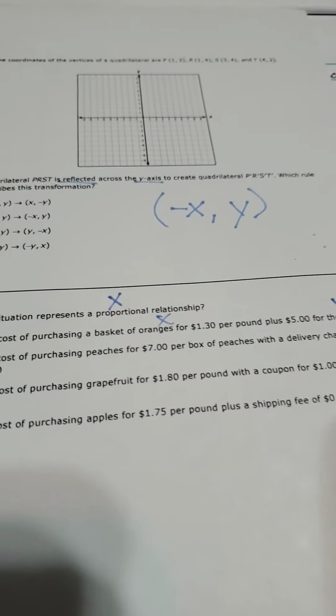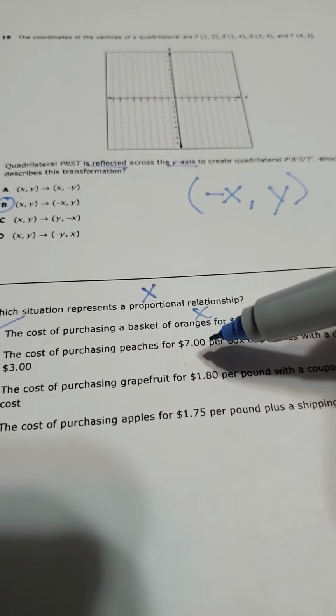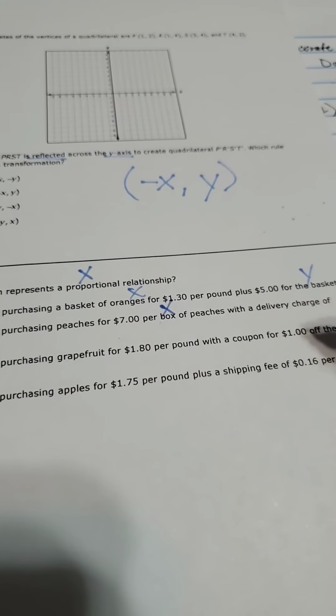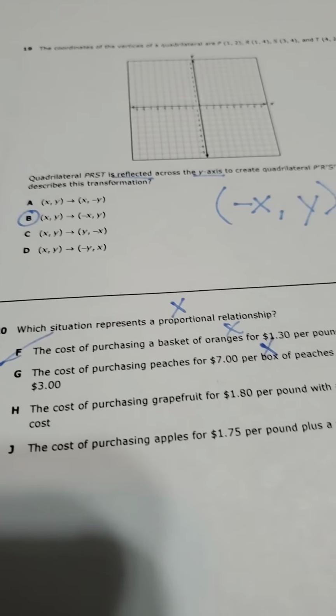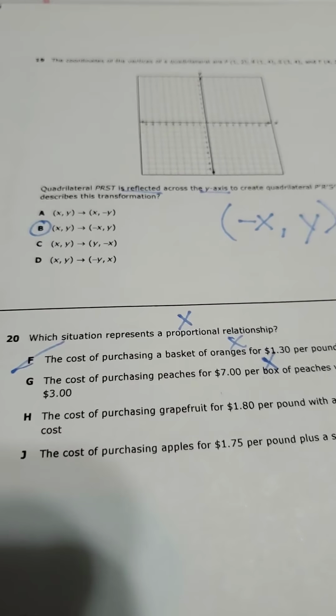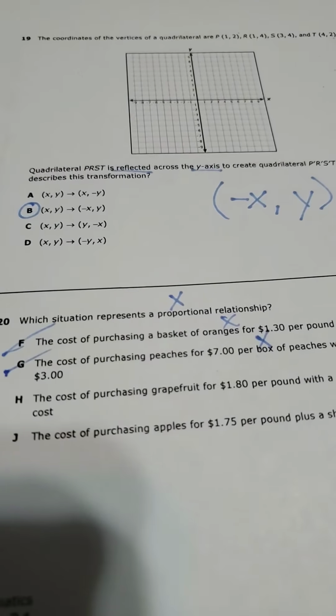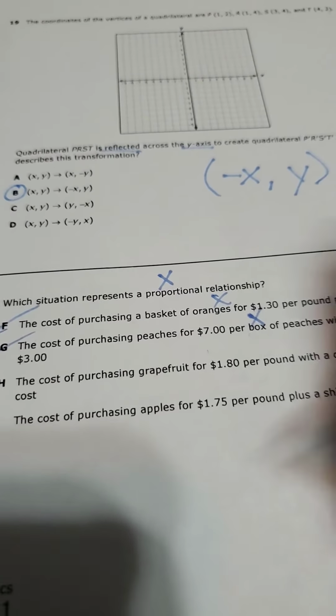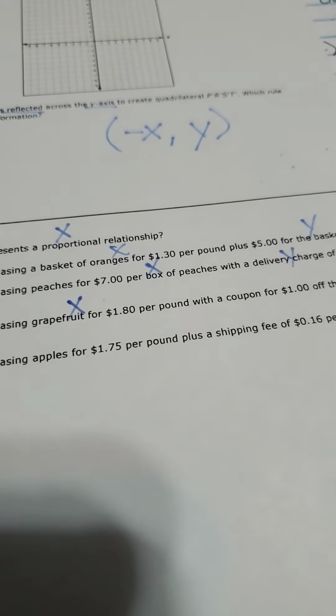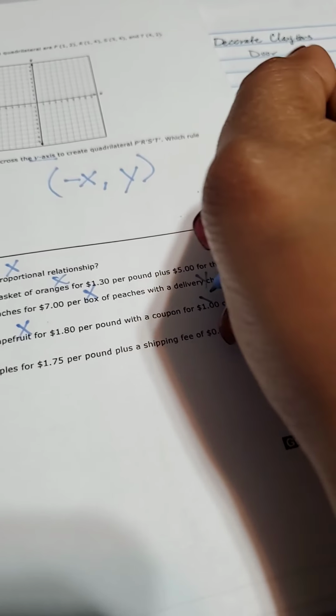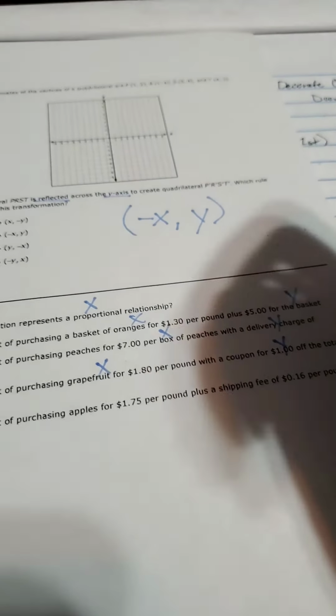It's got that Y. The cost of purchasing peaches per box. Okay, cool. So my peaches are going to be my X. With a delivery charge of $3. Well, the delivery is now going to be my Y. That one's out. The cost of purchasing grapefruit per pound. Oh, okay, X. With a coupon for $1 off the total cost. Well, I'm going to subtract now for a Y with my coupon. So now that one's out.